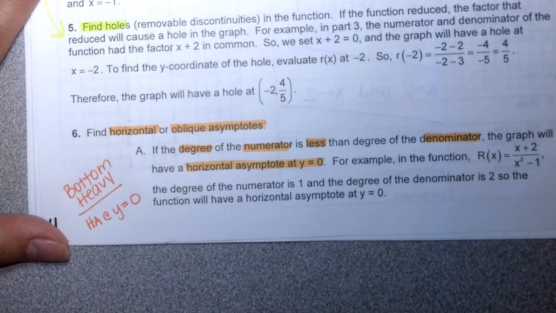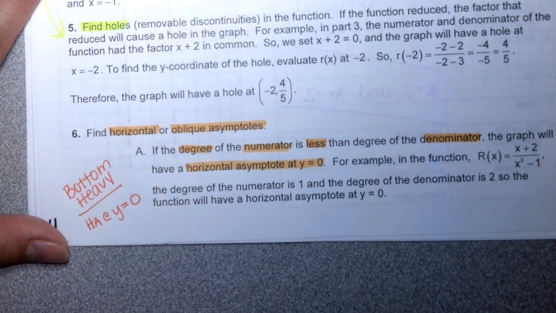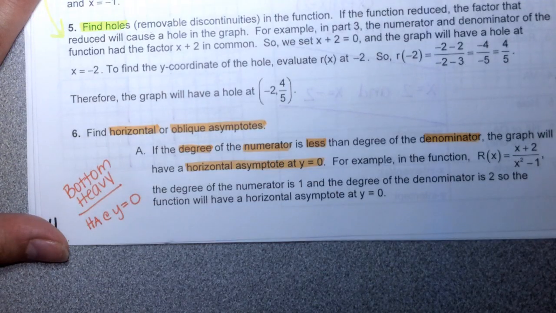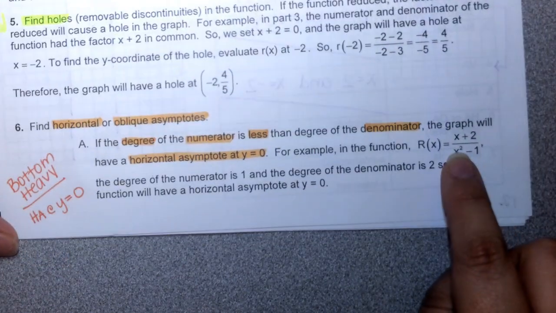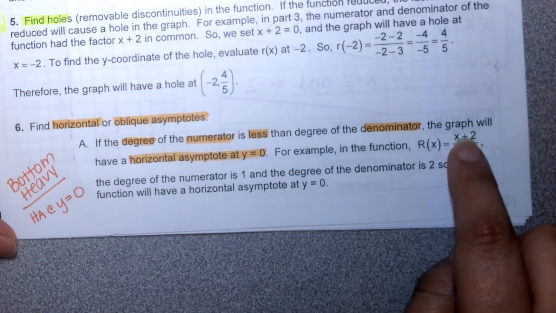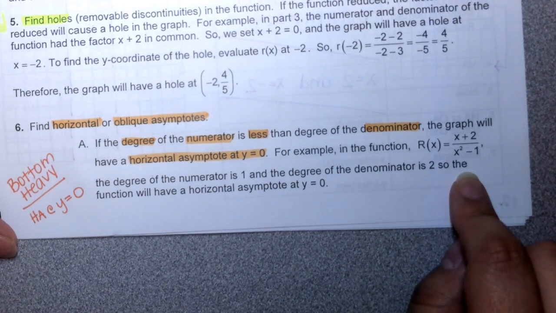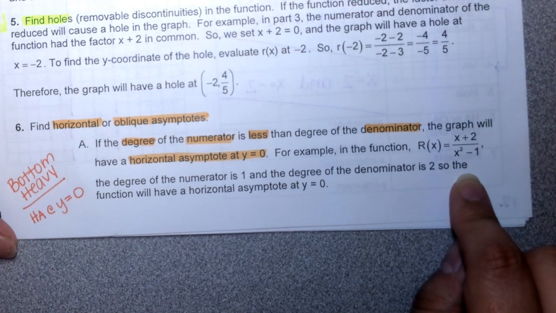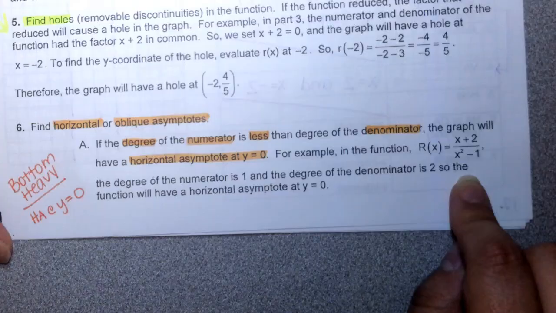Every time, your horizontal asymptote is at y equals 0 and you're good. Questions? Like right here, do you see how x squared is on bottom? X is up top. The higher degree is on bottom. That's bottom heavy.